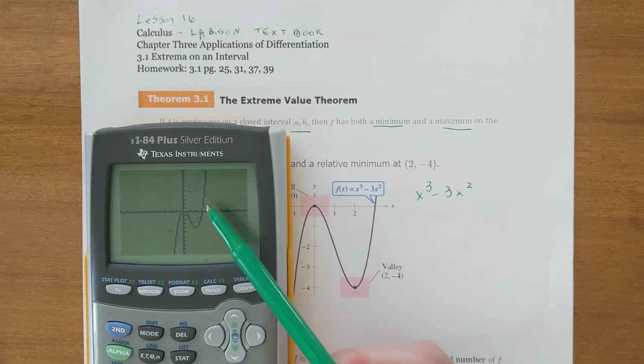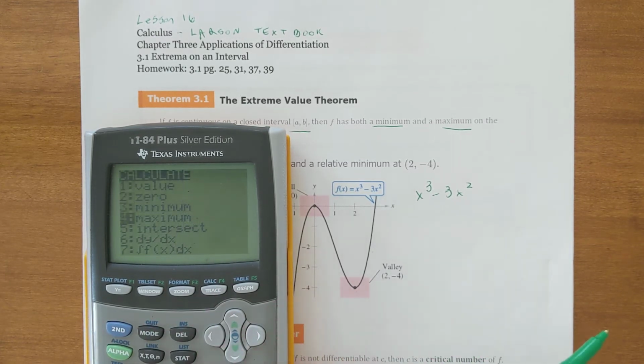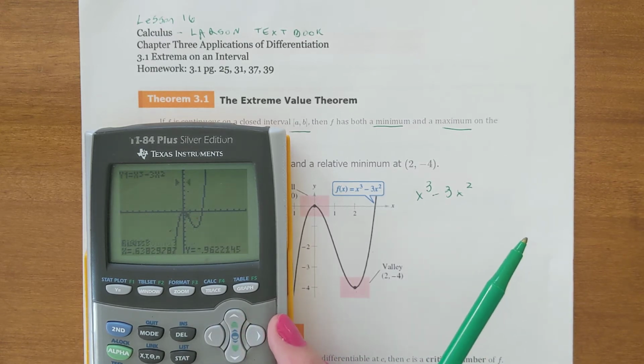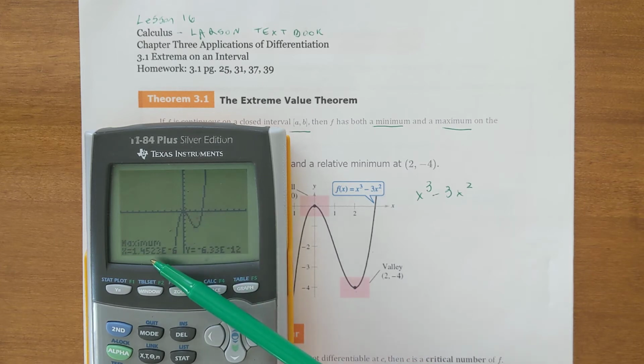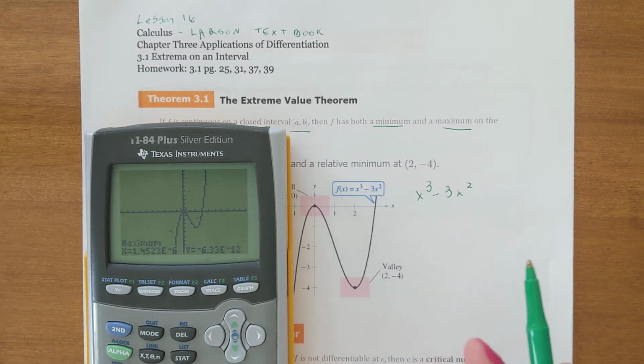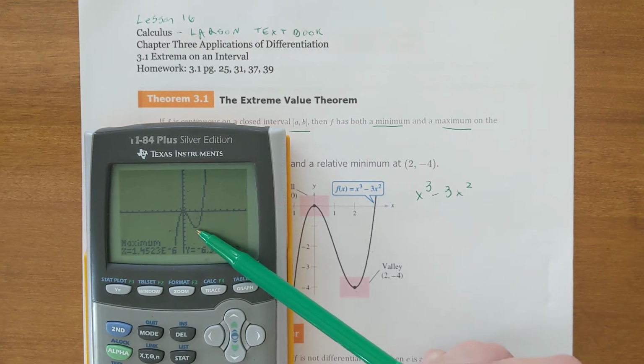And what you learned in pre-calculus was to do 2nd, calculate, maximum, and you'd pick a point to the left of it. Then you'd go over the hill, hit enter, and then you'd have the max down here. That means 0. Remember, when it's a really small number, like e to the -6, that's 0. So 0, comma, a tiny number like e to the -12, so that's also 0. Anyway, the max is at (0, 0). And then over here is the minimum.